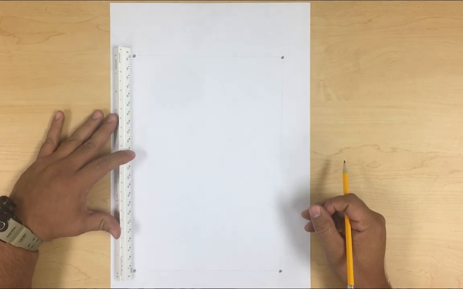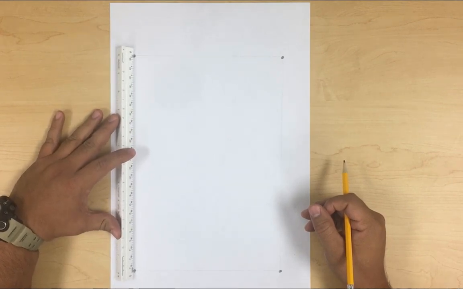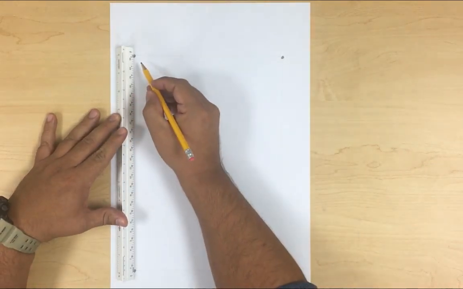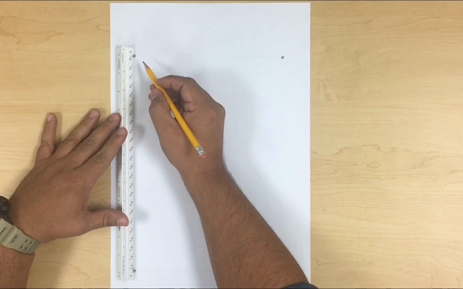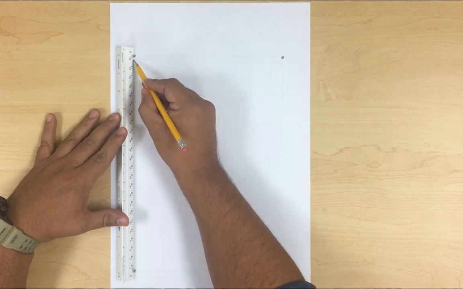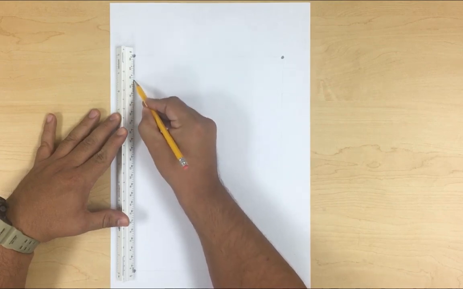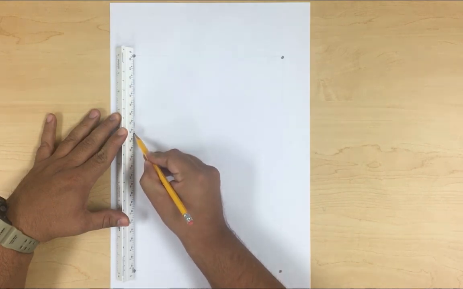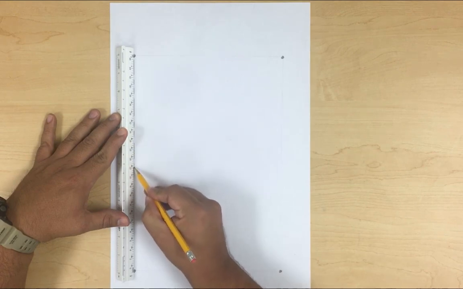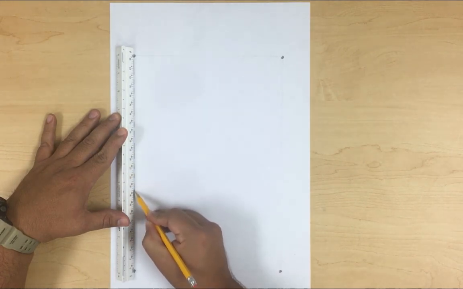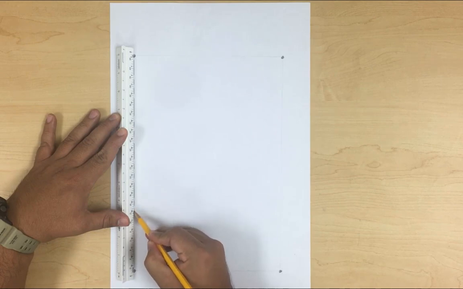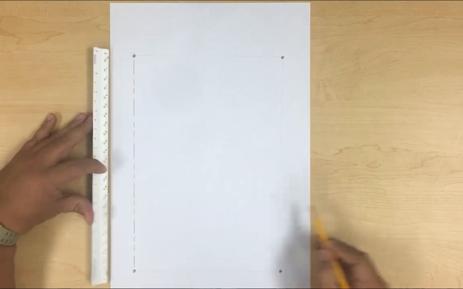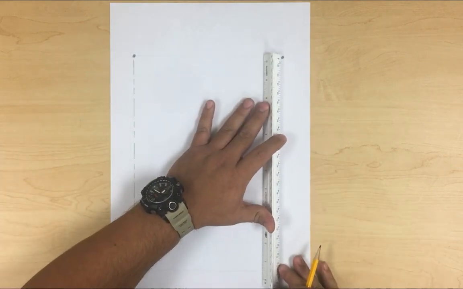So we're going to do a phantom line, which is a border line or a property line. It's a long line, two short ones. Long line, two short ones. Okay, so again, a phantom line or property line is one long, two short.